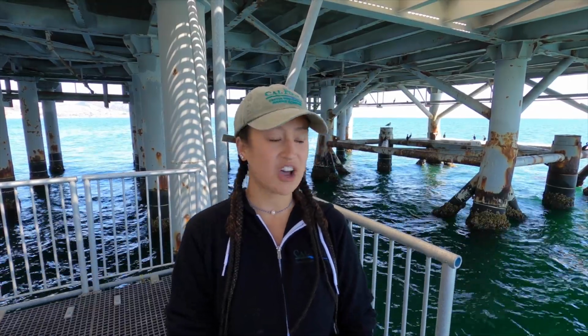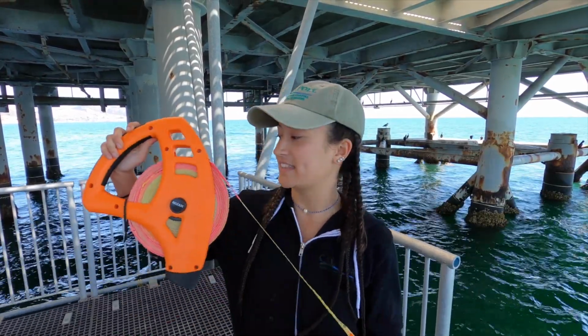Working under the Cal Poly Research Pier. As scuba divers, you're going to conduct vertical transect surveys of the pilings that support the pier. We will hop in the water off this lower landing and swim over to one of the pilings. And over there, attached to it will be a measuring tape or transect that looks like this.